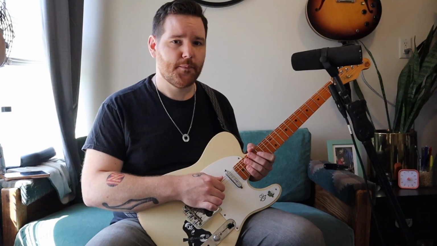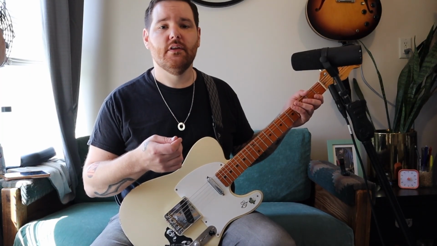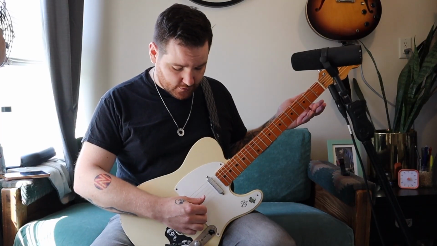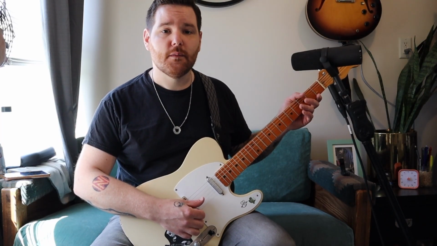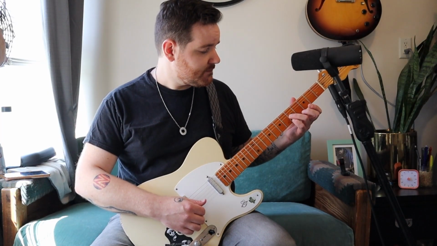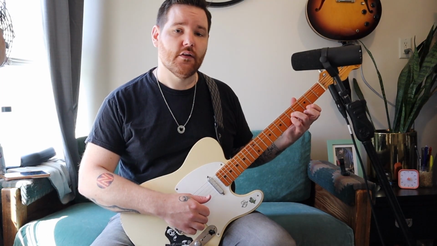We can start with a C major triad, which contains the notes C, E, and G. And if we start on this first string set here, we can find our note C, our note E, and our note G.